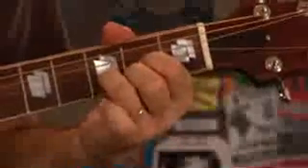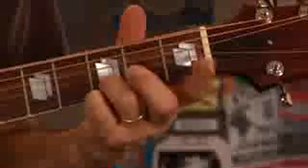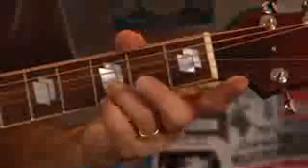Then when I get to D, the 5 chord in the key of G, I'm going to make a brief reference to G, which is a 4th above D. And this is a real Pete Townsend thing to do. He does this all the time.